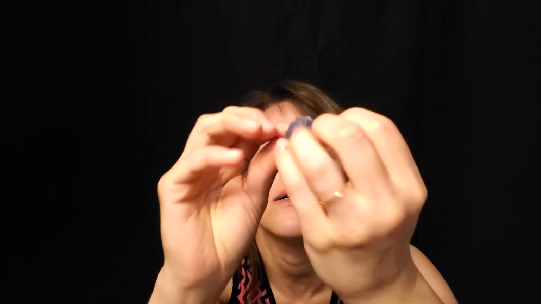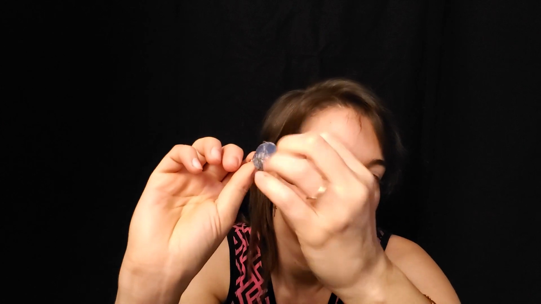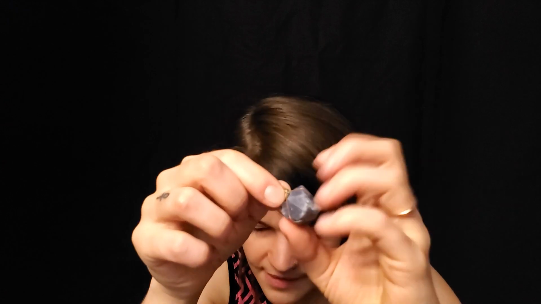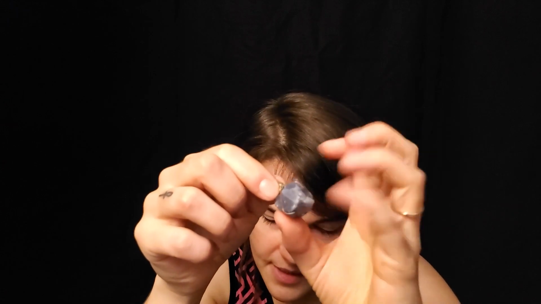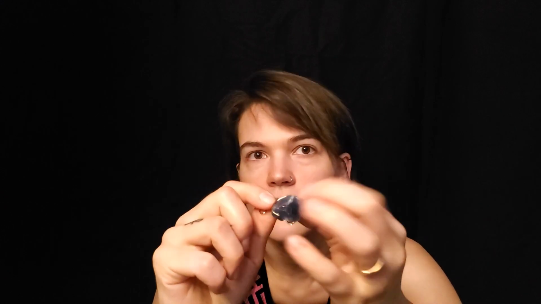And the next stone that we'll talk about today is blue calcite. And calcite is formed from calcium solutions. They even sometimes grind it up to make antacids and bone density supplements.